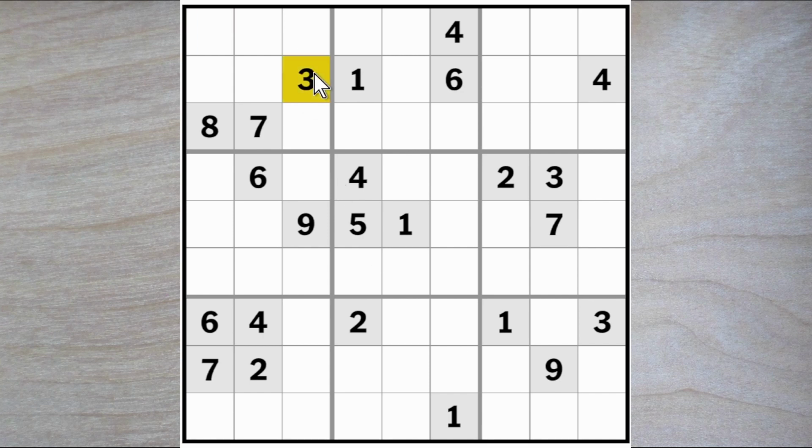Pretty clear that a 3 and a 9 block down here, so a 3 and a 9 must go in these two squares. And that puts a 9 up here somewhere. And these three squares now must be a 5, 8, and a 1. We got a couple of 1s blocking across, so here's a 1. Here now is a 5 and an 8.